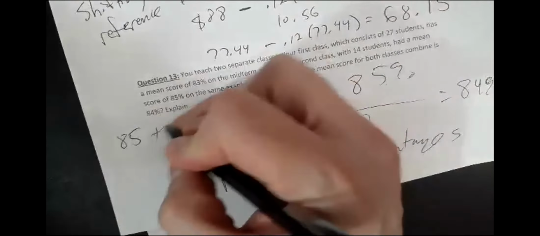If the average is 85, you could literally add the 85 like 14 times. You could add 83 27 times and figure out what that is.